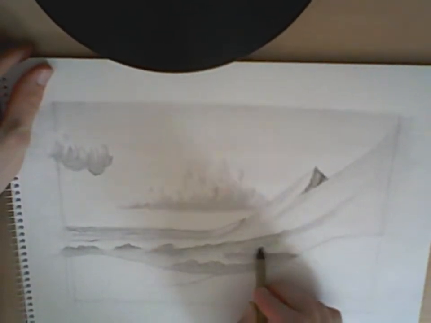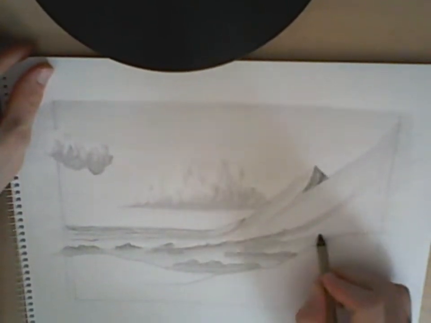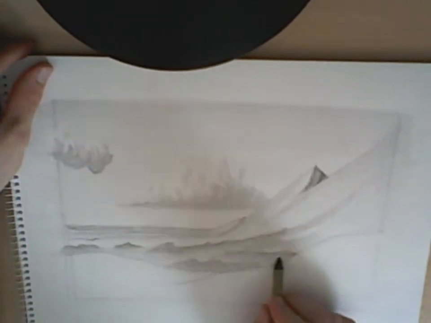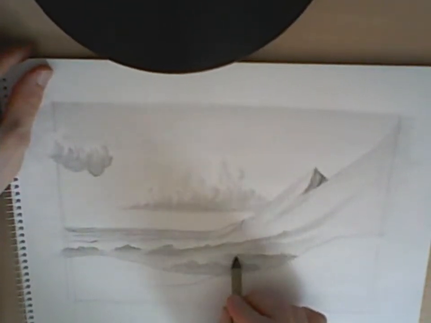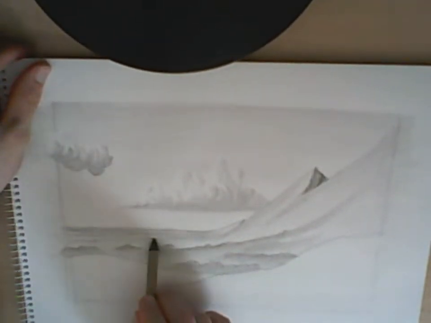Right there. This little line over here goes up the mountain as well. And this one right here down to the next tree line. All right, let me get the background a little smoother as well, like this.